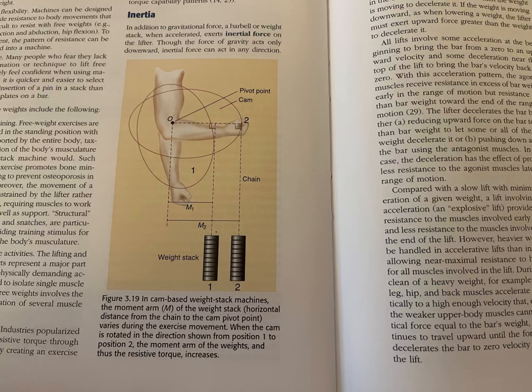Nautilus Sports Medical Industries popularized the concept of tailoring resistance torque through the range of motion by creating an exercise machine that uses a cam of variable radius that changes the length of the moment arm through which the weight stack acts. The rationale was to provide more resistance at points in the range of motion where the muscles would exert greater torque and less resistance where the muscles would apply less torque. For the system to work as planned, however, the lifter must move at a constant, slow angular velocity, which is difficult to do consistently. Also, currently, cam-based machines frequently fail to match normal human torque capability patterns.